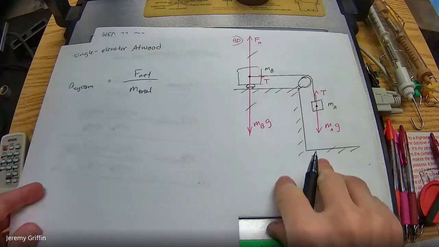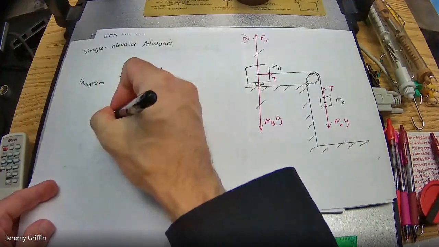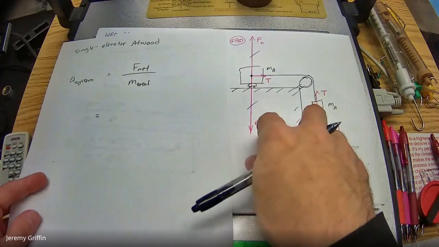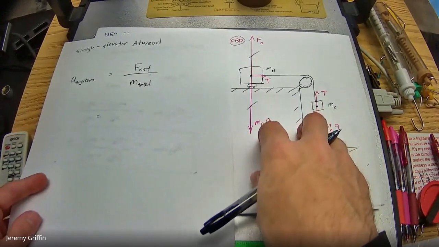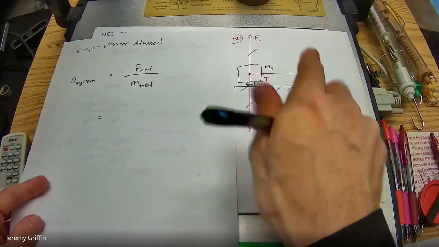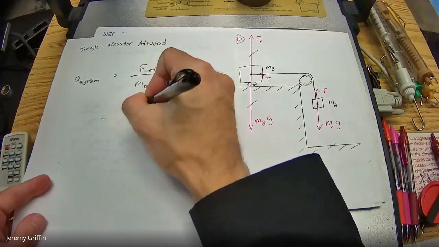Isaac Newton figured that out hundreds of years ago. And what is the net force on this, driving the system to move? Only the weight of block A. Yeah, mass A times free fall gravity.